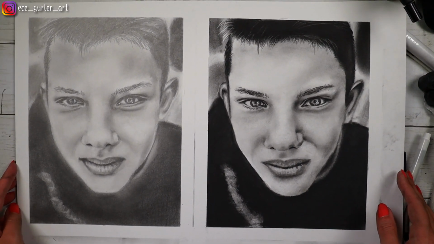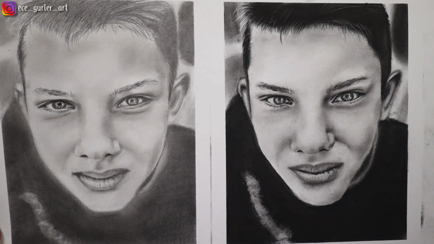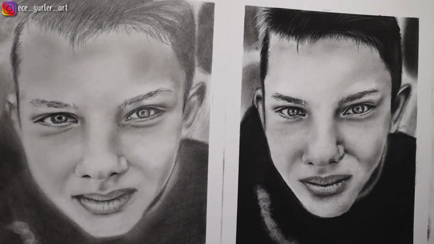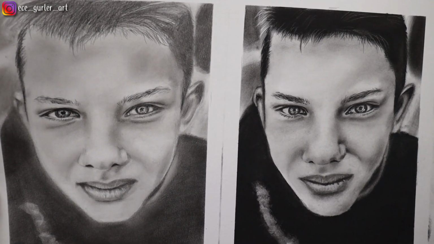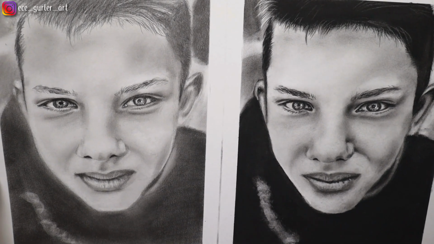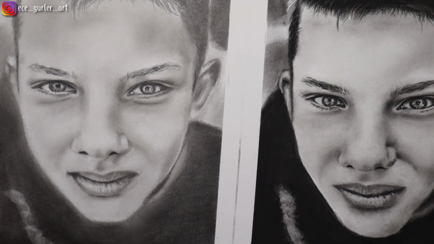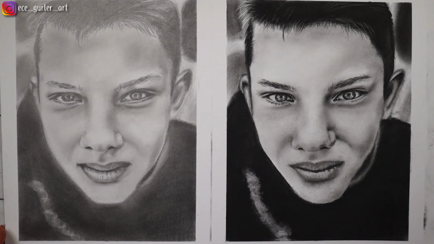Let's talk about the shine of the graphite. Here, unfortunately, you can see how it's shining. Look at the left portrait and the left eye. It is difficult not to have a shine with graphite pencils. So usually I highly recommend you mix some colored pencils or some charcoal with your graphite to prevent shining.